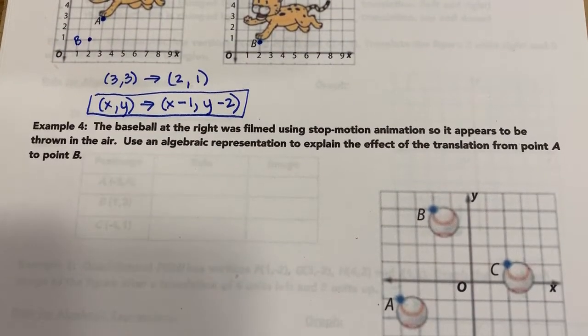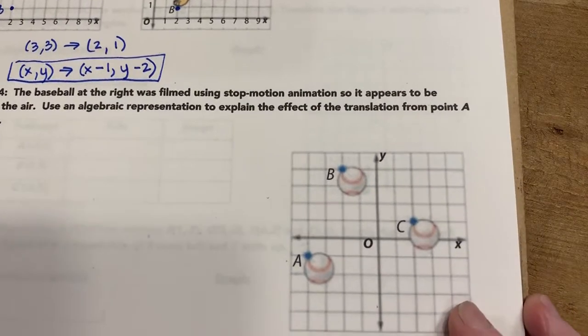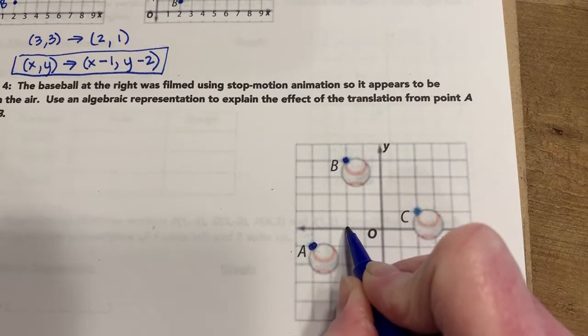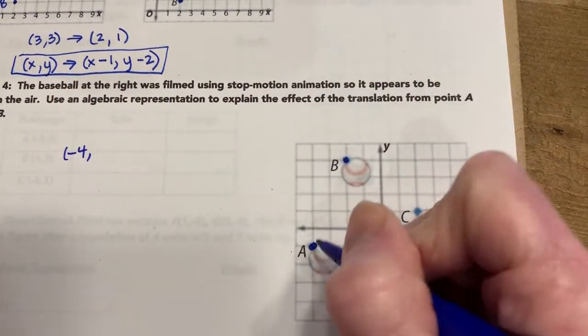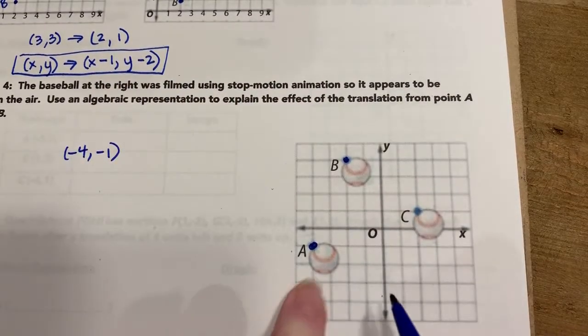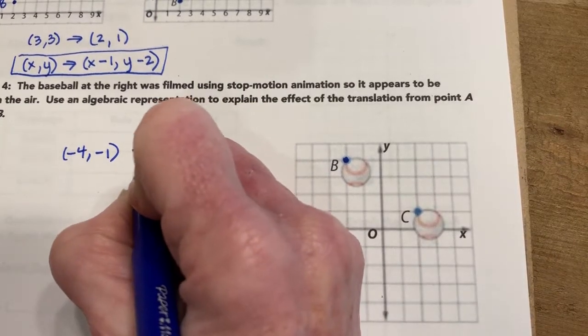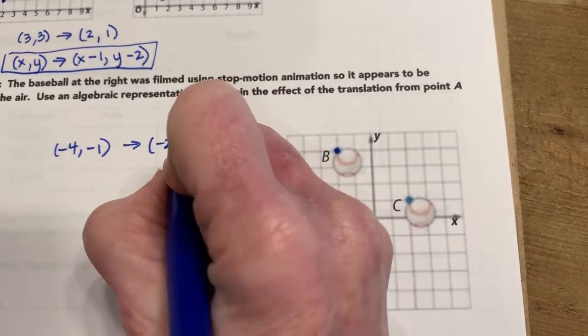Look at example 4. It says the baseball at the right was filmed using stop motion animation, so it appears to be thrown in the air. Use an algebraic representation to explain the effect of the translation from point A to point B. So again, I want to start by finding the coordinates of A and B. So A I can see is at 1, 2, 3, 4, A is negative 4. And then it's down to negative 1. And then I want to move from A to B. So B would be over, so that would be negative 2 for x. And then it's up 1, 2, 3, 4, up to 4.